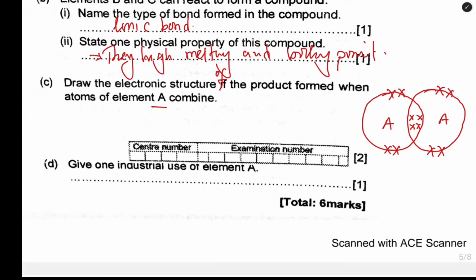Give one industrial use of element A. This is oxygen. Now one industrial use, it is used in welding. So when you are given industrial use, it is not medical use or maybe some other use. You need to stick strictly to industrial use. So it is used in welding.